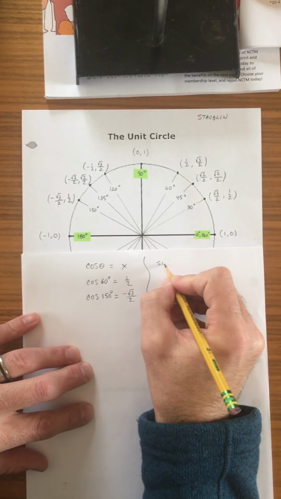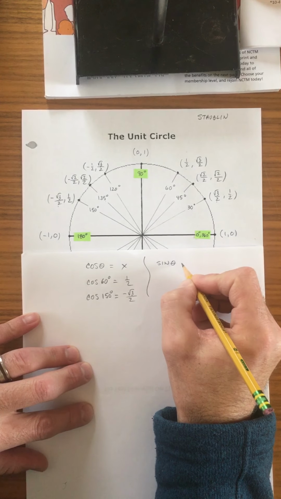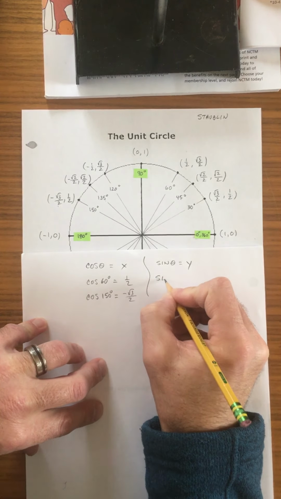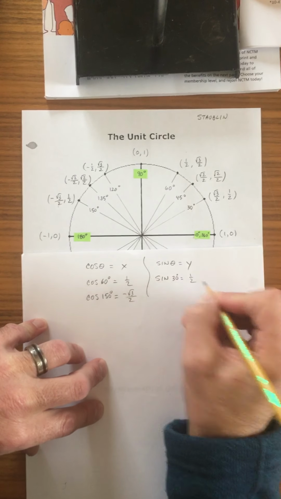Let's talk about sine. We know the sine of an angle is equal to y. So let's say we wanted to find the sine of 30 degrees. We would find 30 degrees. There's the coordinates. The y value is 1/2.